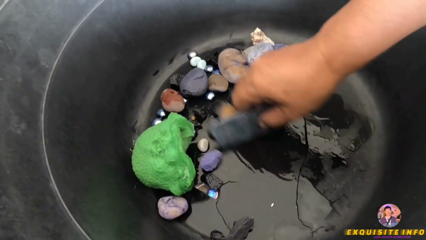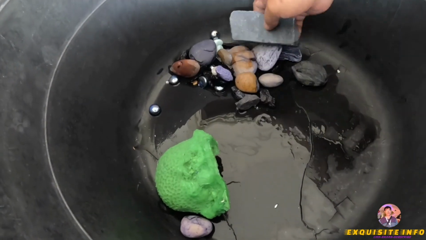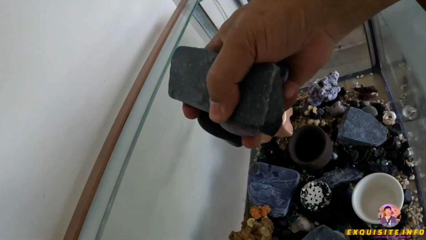Mineral buildup on the aquarium. Does your aquarium have a white, crusty mess around the top of the tank? This is caused by mineral buildup. As the aquarium water evaporates, it leaves behind calcium and other minerals.